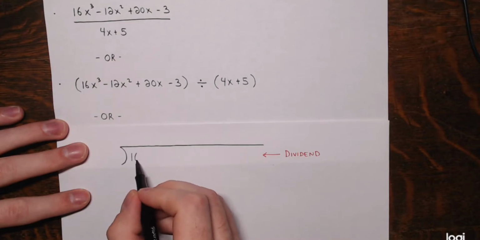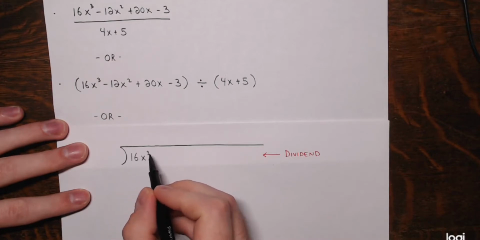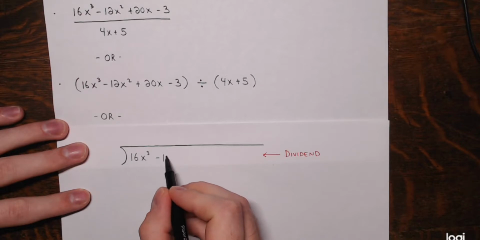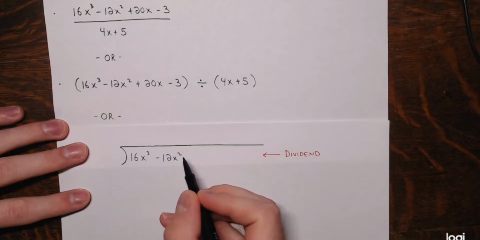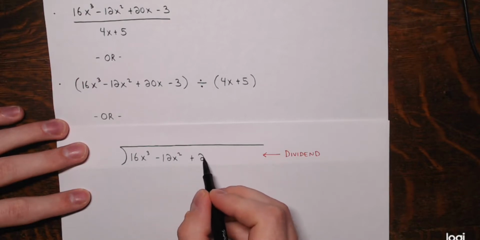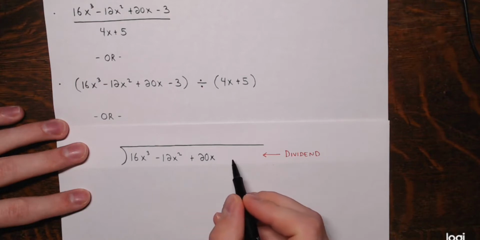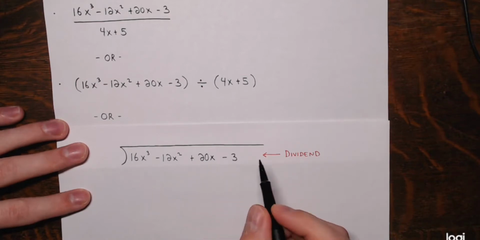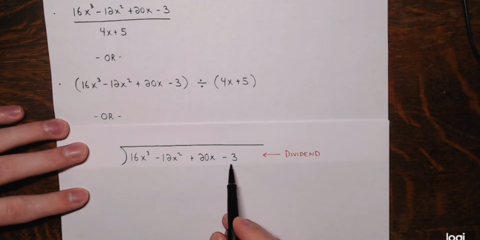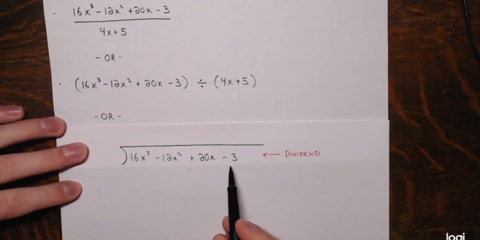So we have 16x cubed, then the minus 12x squared term, then the positive 20x term, and then the negative 3 term. Again, put it in descending order.